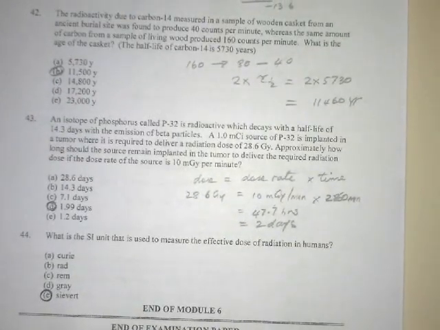So 42 says that radioactivity due to carbon-14 measured in a sample of wooden casket from an ancient burial site was found to produce 40 counts per minute, whereas the same amount of carbon from a sample of living wood produced 160 counts per minute. What is the age of the casket?